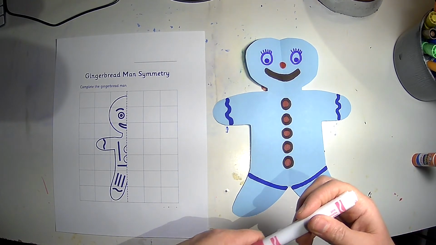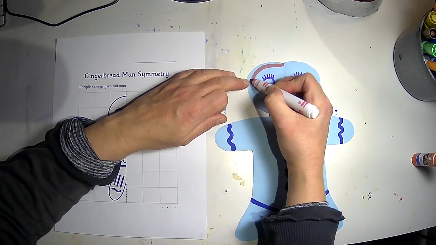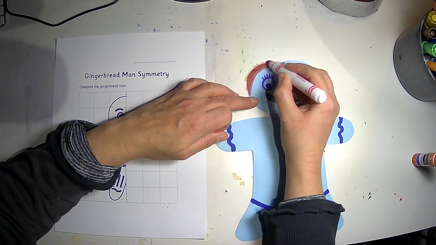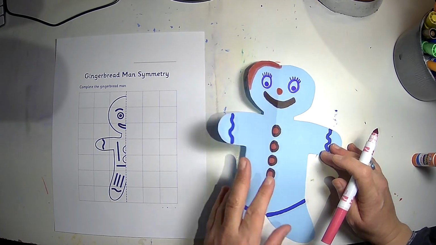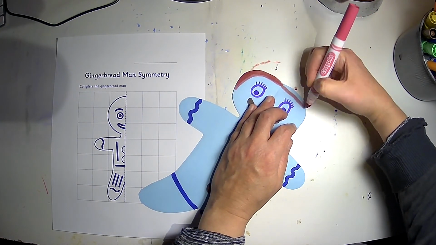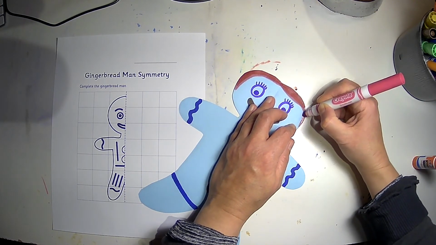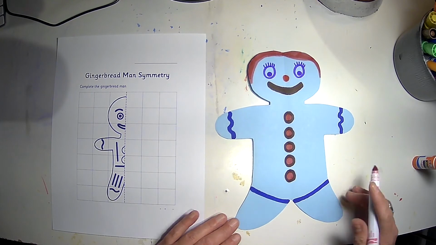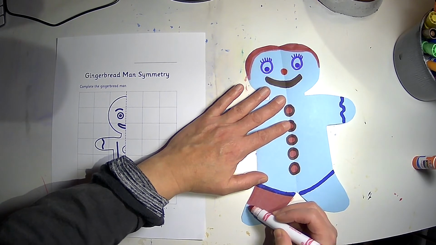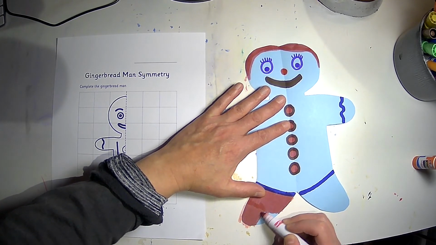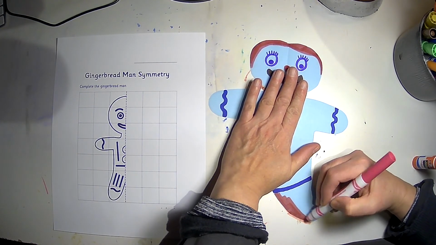And let's see. I have a little hair on this side. I'm just going to go down, color it in. If I'm making it in symmetry or symmetrical, I want to do the same thing on the other side. Go a little bit farther down. There we go. I think I'm going to make a pink foot here. And then I want to do the same thing on the opposite side. Pink foot there.